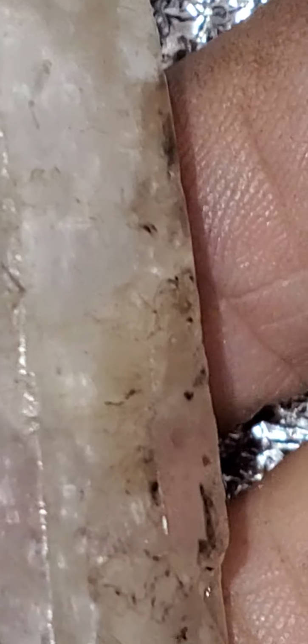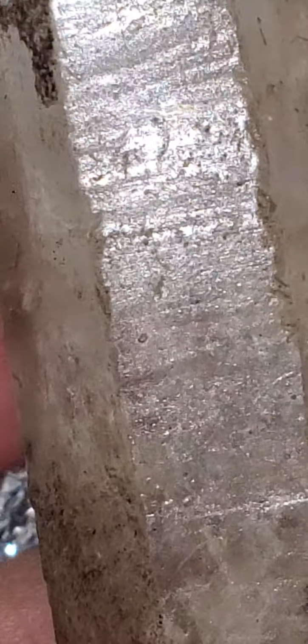This is up close and personal with the rough diamond that I have magically made clear.